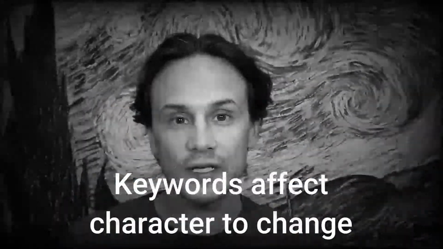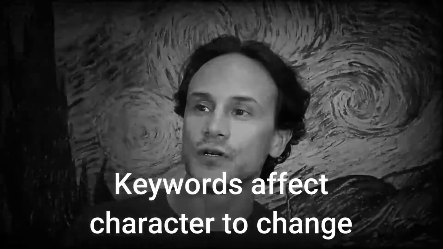How I would treat it is that I would have certain keywords with the song playing either in the background or up front, and those keywords are affecting the character. It's going to affect the character so much that the choices they make right afterwards are going to be because of those keywords in the songs.